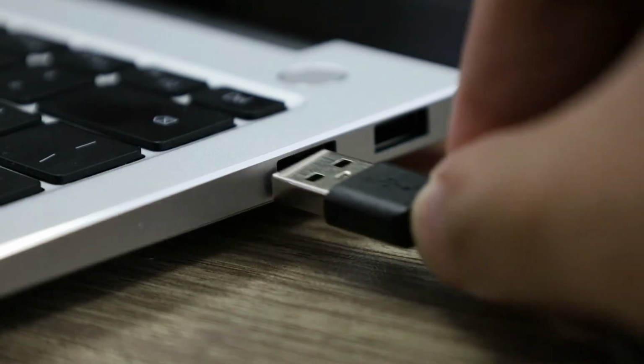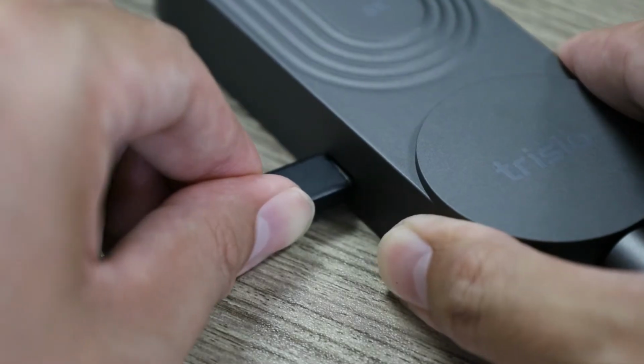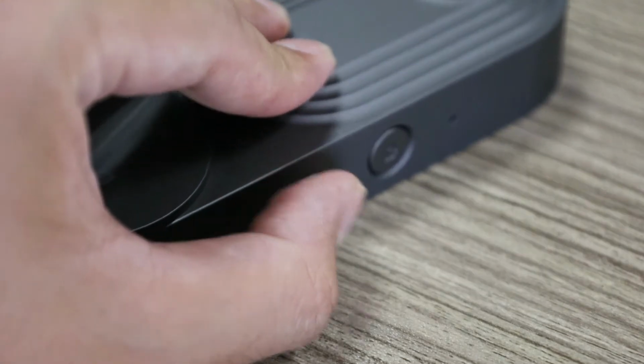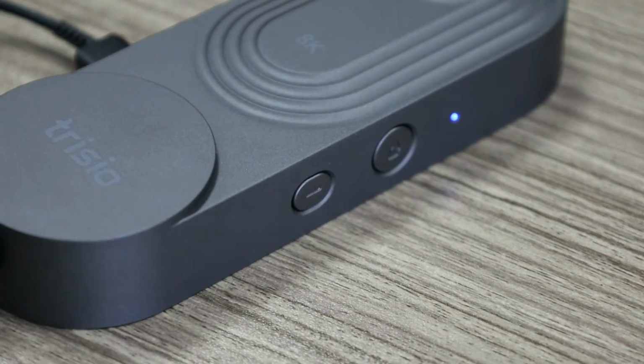Connect your Trisio camera to your computer via the USB-C cable. Power on the camera so that you can manage the files in the camera storage from a desktop.